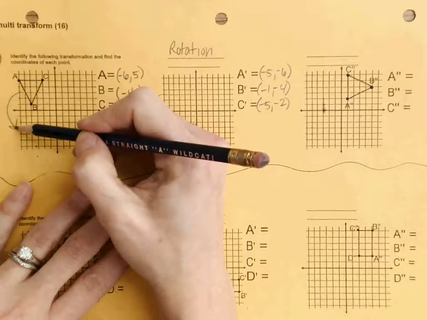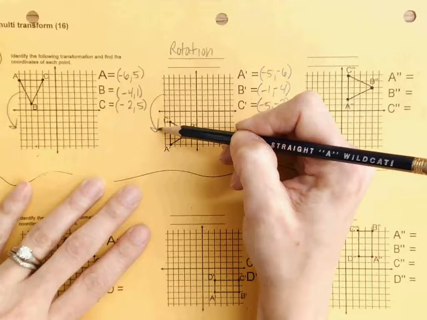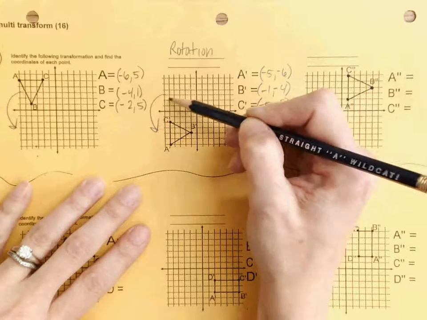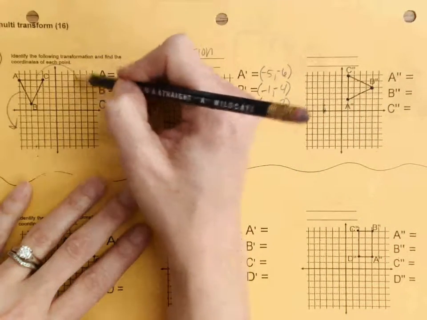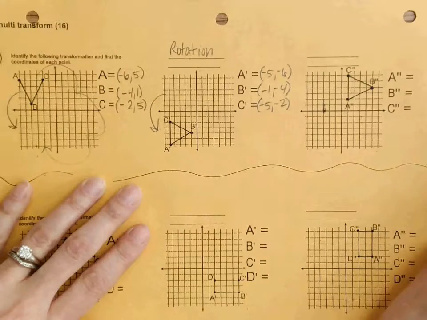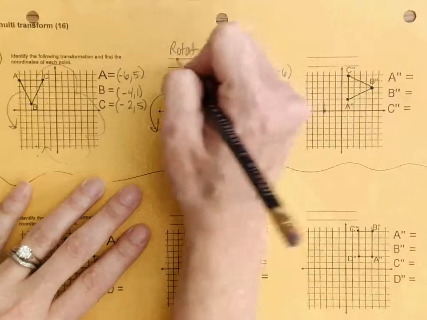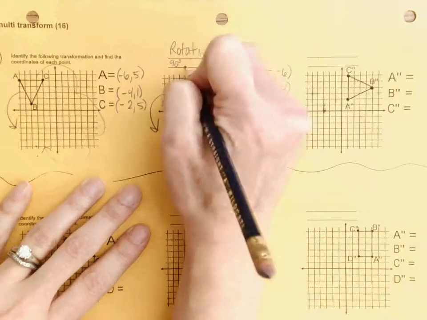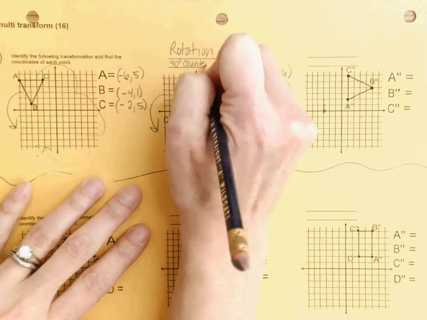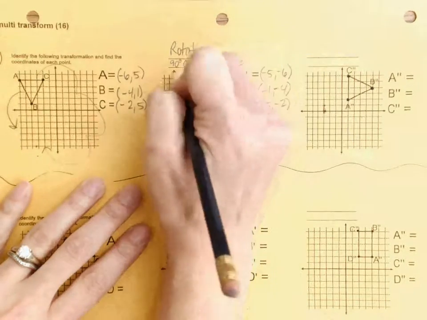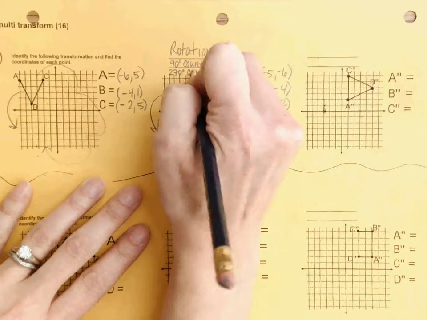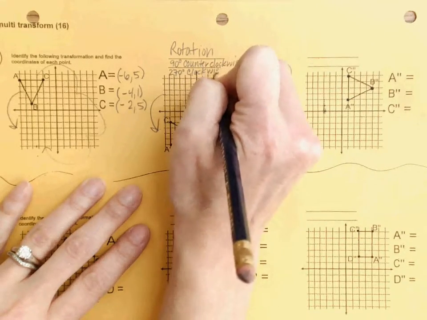This way is a counterclockwise movement. Okay, so we can write down counterclockwise, and it moved just from one quadrant to the next, so that's 90 degrees. The other thing that we can think of is 1, 2, 3, that's 270, and that was a clockwise movement. So either one's acceptable. So 90 degrees counterclockwise. And we're also going to write down 270 degrees clockwise. Okay.